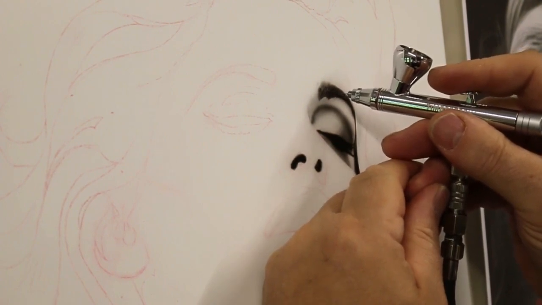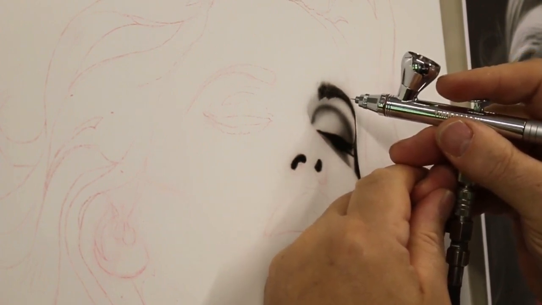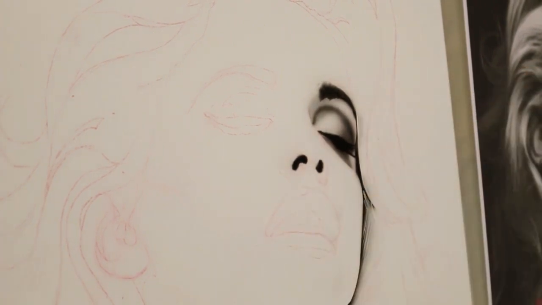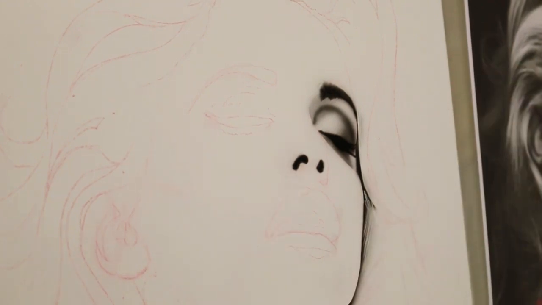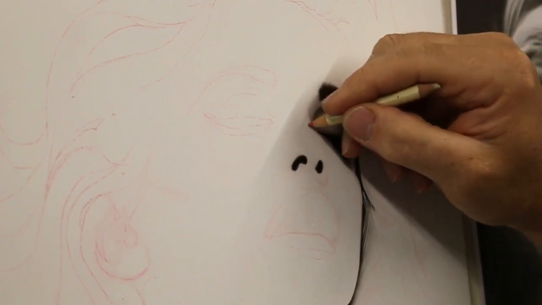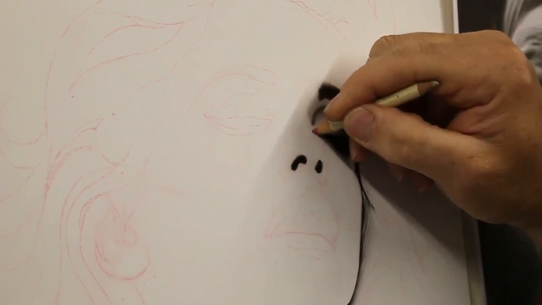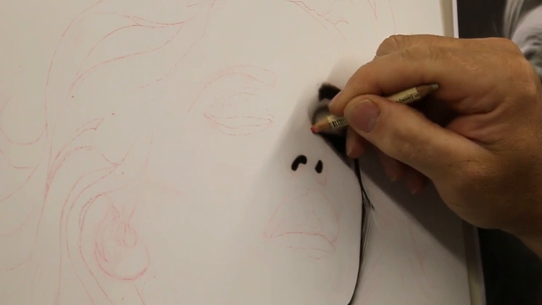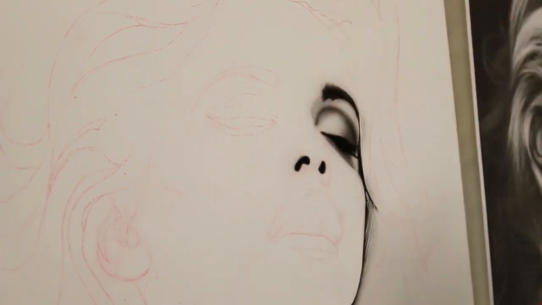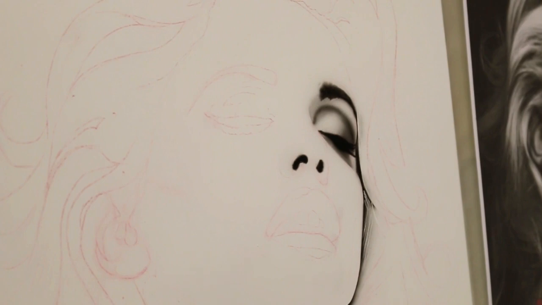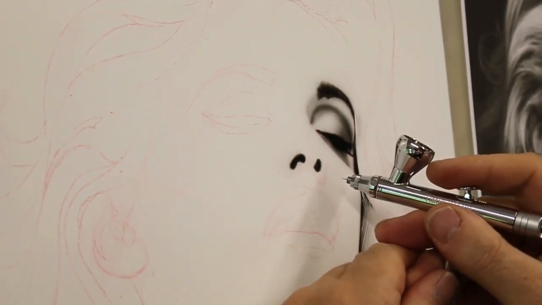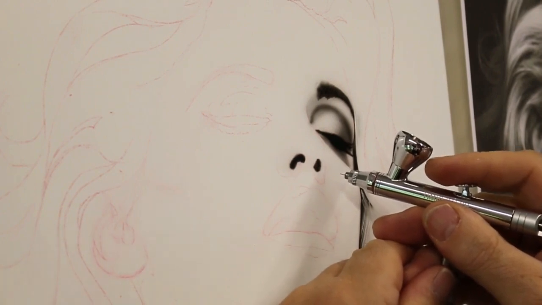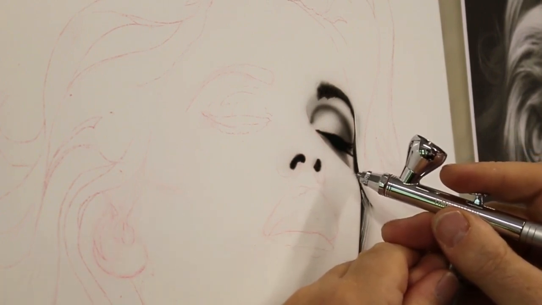So darken up the eyebrows a little more. Just mottle them a little. Okay, so let's start on the nose that leads into the right eye. So I'm just going to tidy up that bit of the nose there. A little bit of overspray. And we can kind of, from the nostril, just start working our way out.